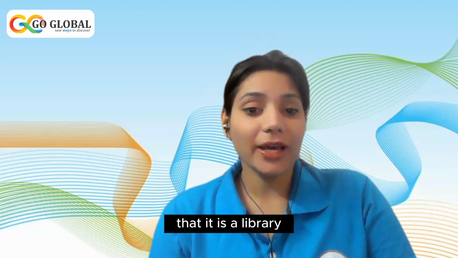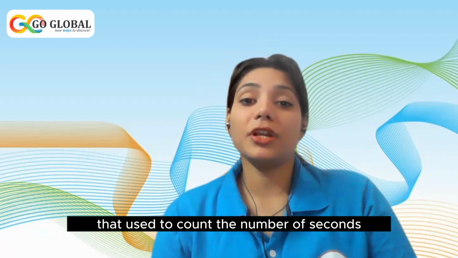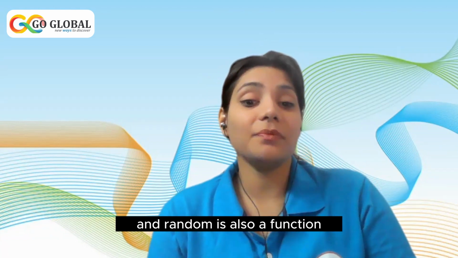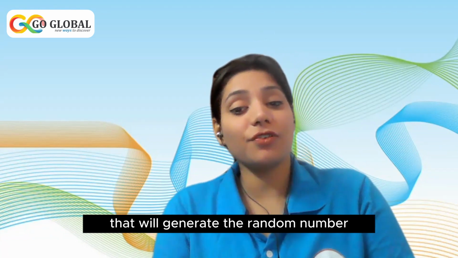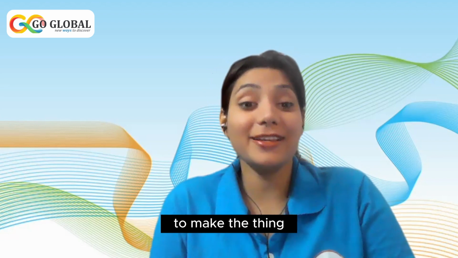Turtle, as you know, is a library. Time is actually a function that is used to count the number of seconds, and random is also a function that will generate a random number. So these three things are very important to make the game.